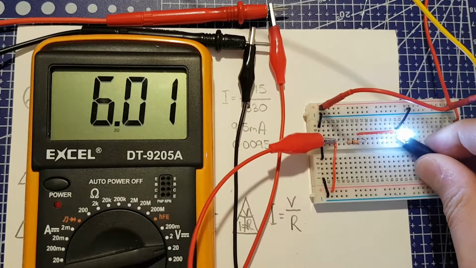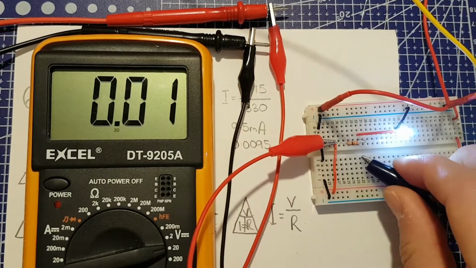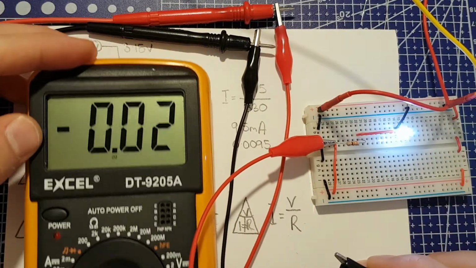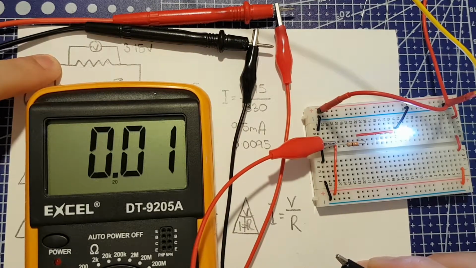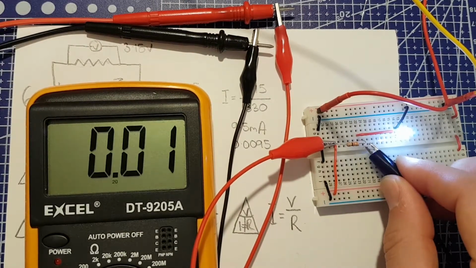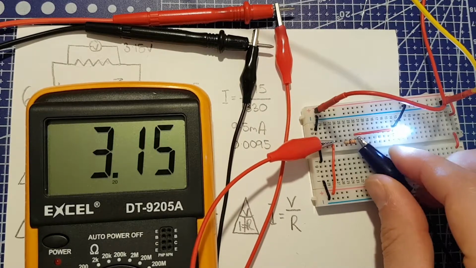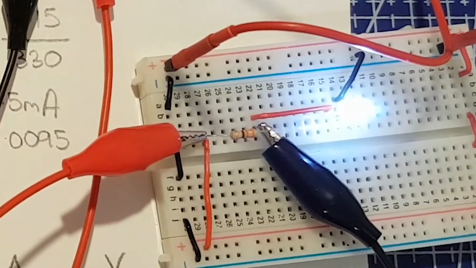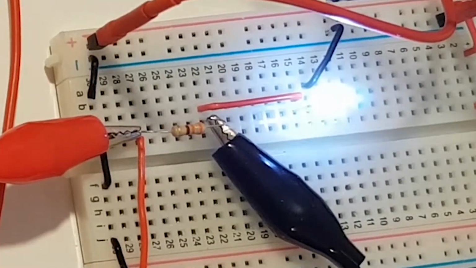And if I take that off this end and put this across the resistor, so we have what we have in the picture here, the voltmeter across the resistor, we should get a 3.15. Yeah, 3.15 volts. So the voltages are all correct. Now we know that the voltages that we used in our equations are right. We're going to test to see if the current is correct through this resistor. We've predicted the current through this resistor should be 9.5 milliamps.